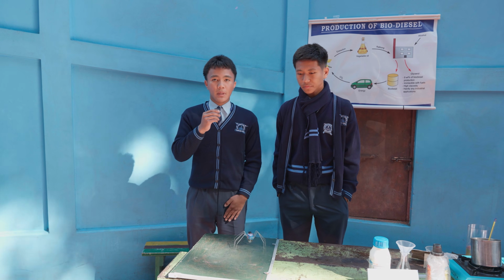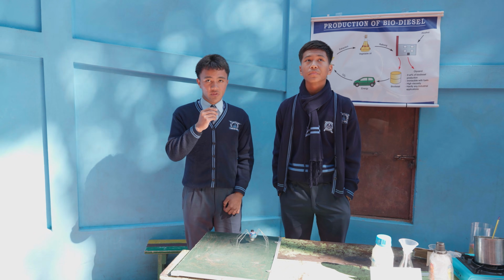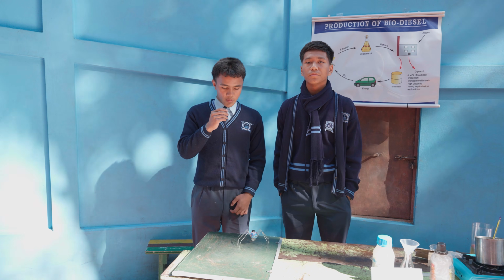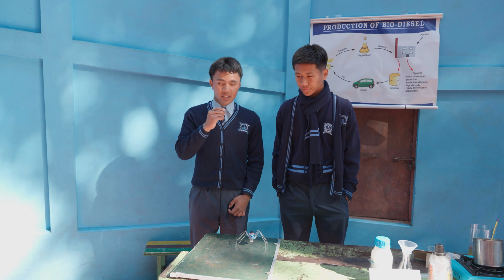My name is Lalo Mama. My partner is Jeremy Lalo Umpuya. And our model is a robotic spider which can move due to vibration. And in our model, we use a 9-volt battery and a DC dynamo.